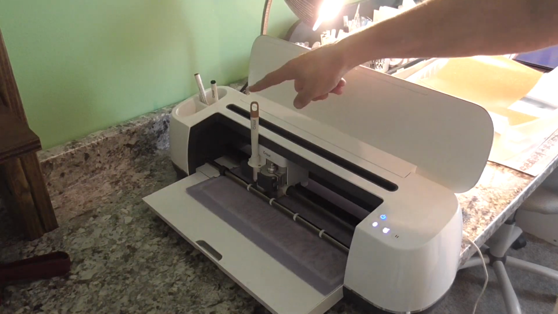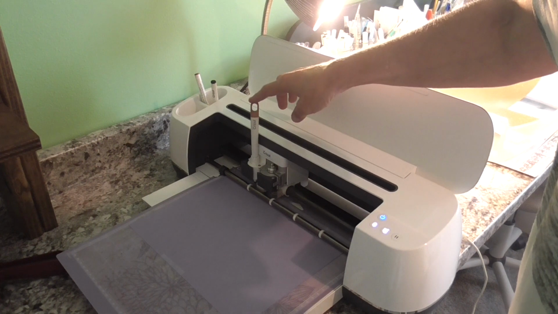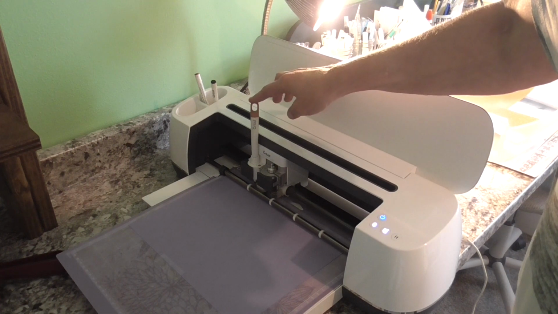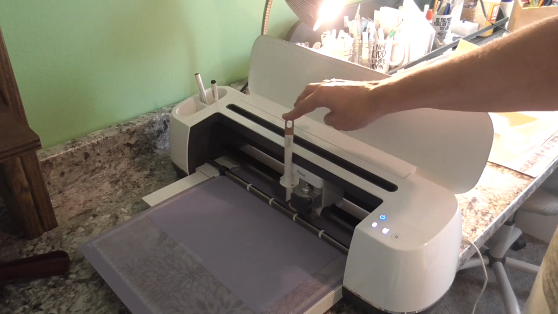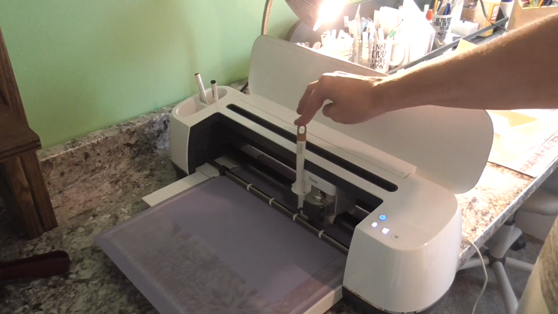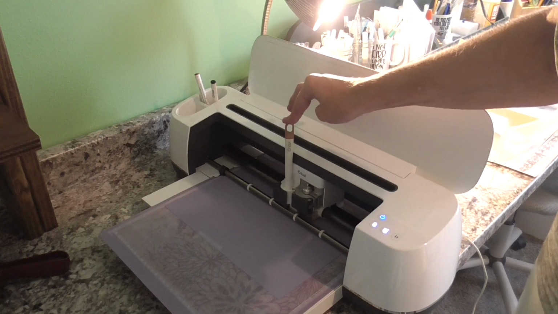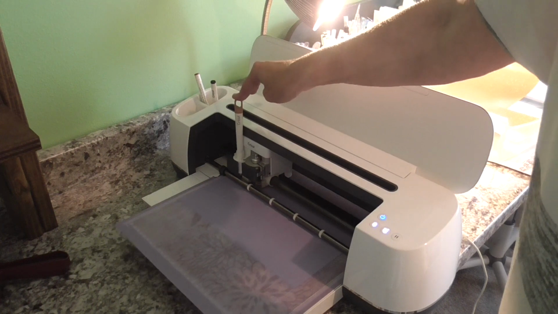So I like to press this down. As it goes down, I'm going to put my finger on it and just apply very light pressure. I find by doing this, it gives me a much more detailed or a bigger scoring mark. Just lightly press it down just to give it more pressure.